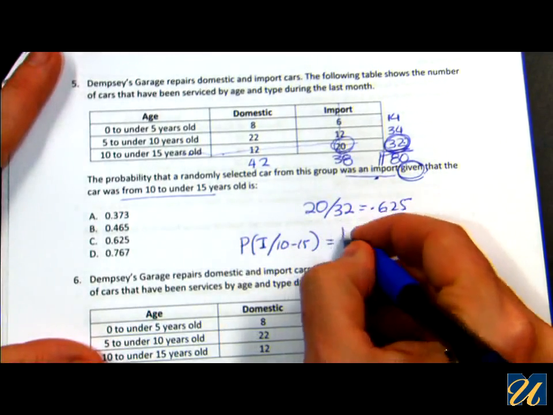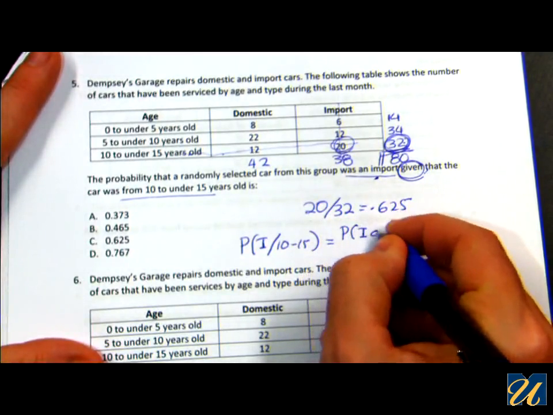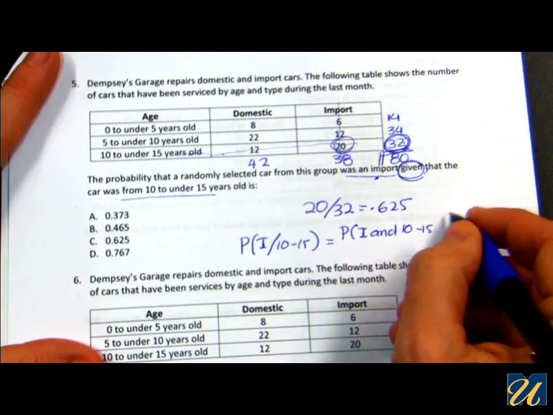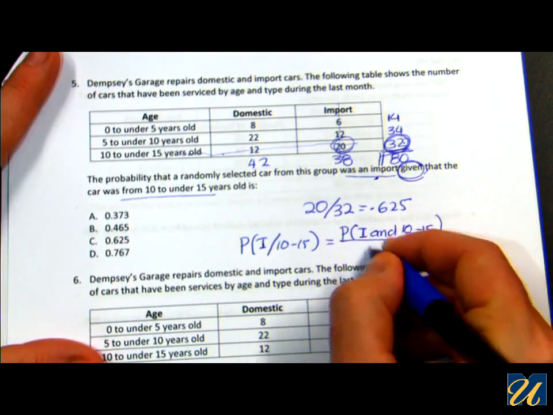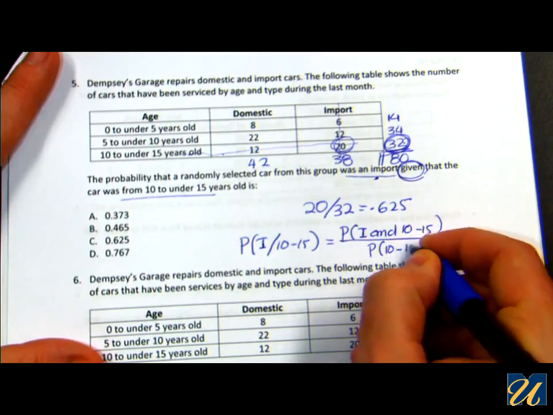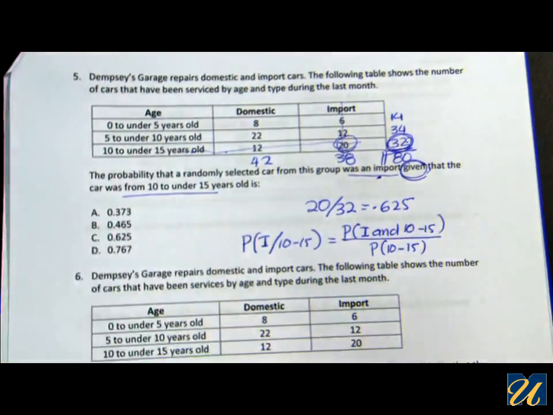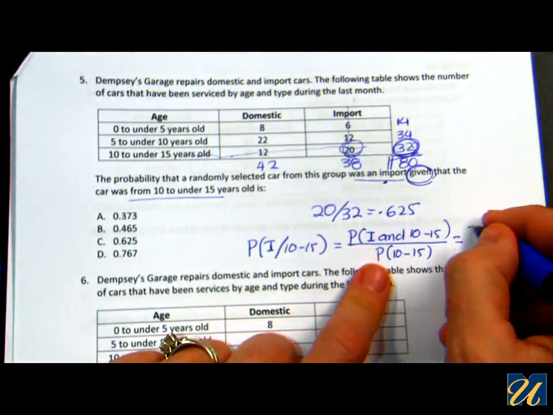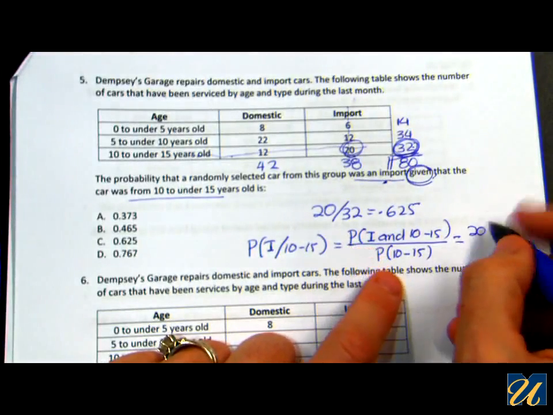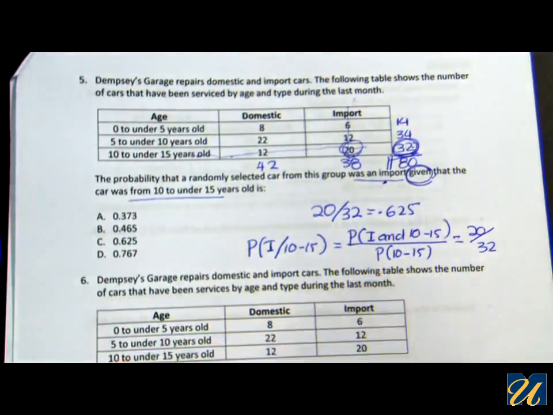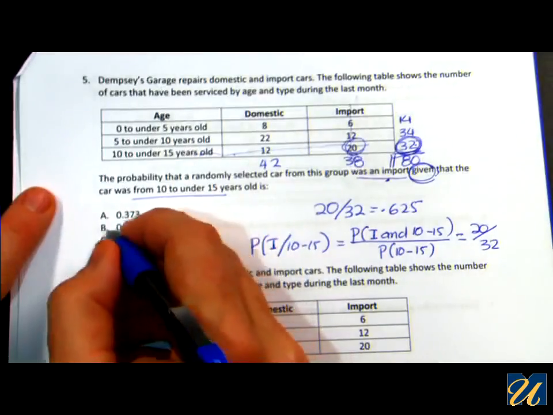So this probability would be the probability of import and 10 to less than 15 years, the point of intersection, over the probability of 10 to less than 15 years, which is 32. All right, so the correct answer will be C.